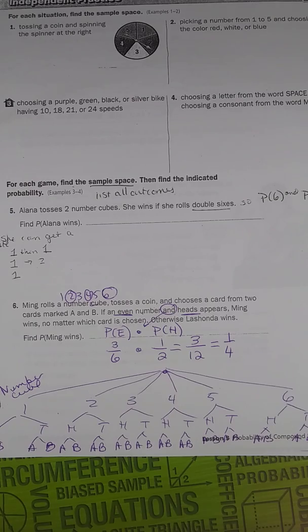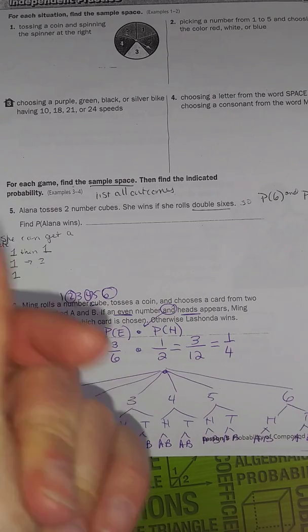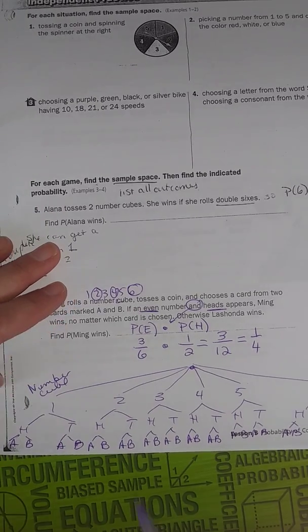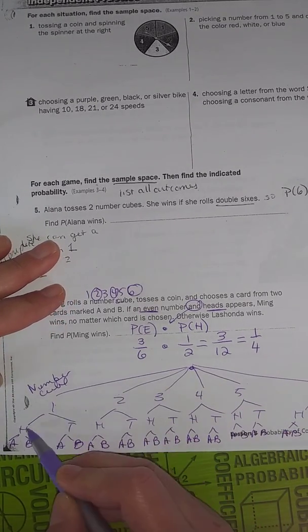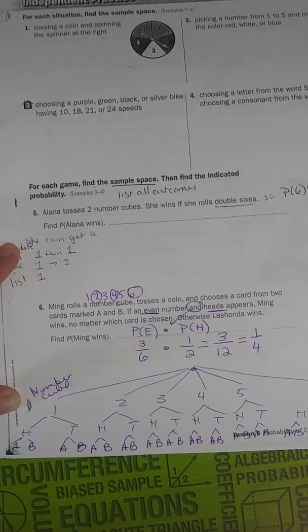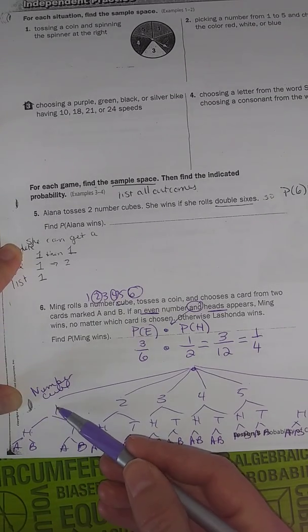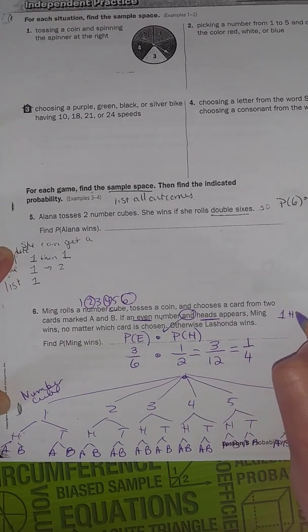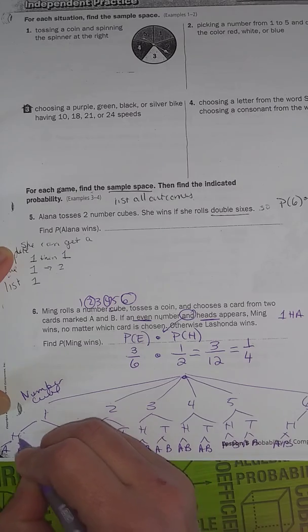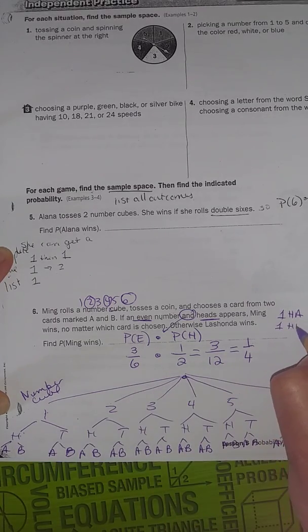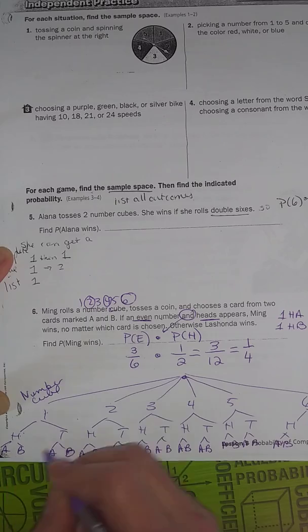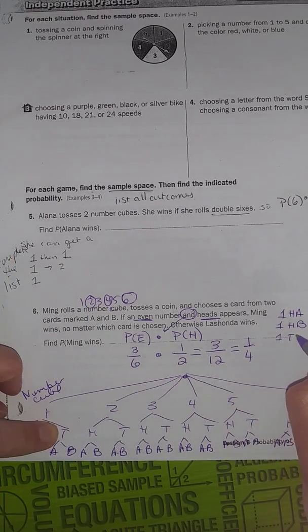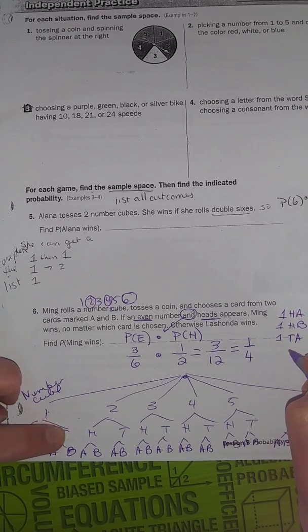So I'm going to go through a few branches, and then I'm going to just snap my fingers and have the rest of it just show up. So here we go. Let's watch these branches and then write it down. I could roll a 1, get a heads, and then an A. 1 head A, and then followed again, 1 head B. And I didn't finish all the ones yet. So 1 tail A, 1 tail B.